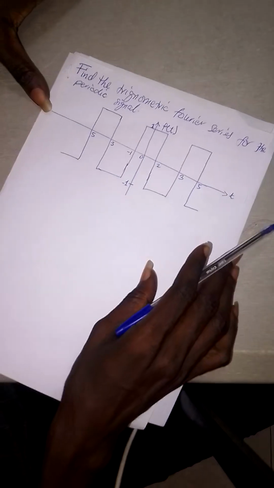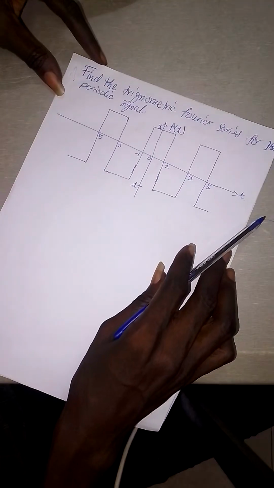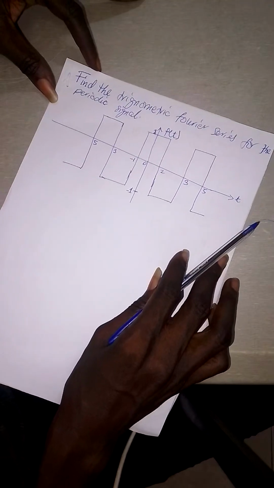Hello students, let's take a look at this question. In this question, we are supposed to find the trigonometric Fourier series for the periodic signal shown. So this is the periodic signal.